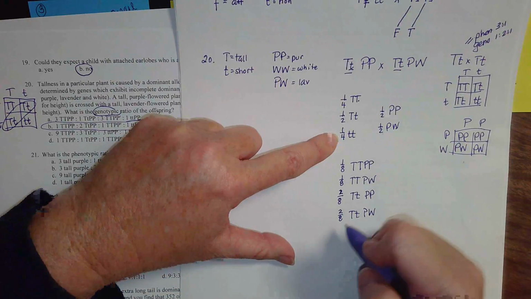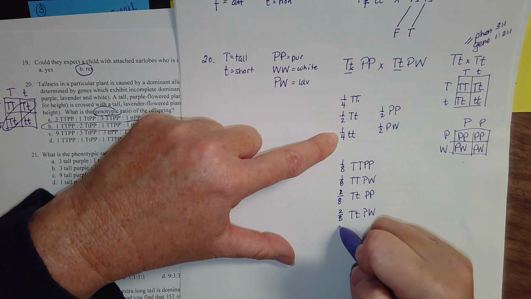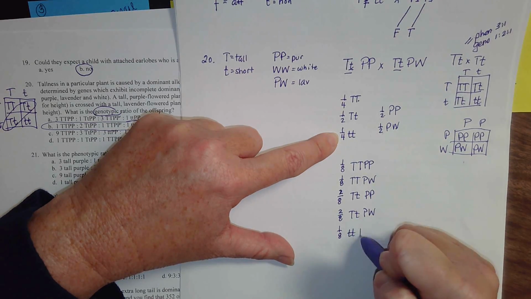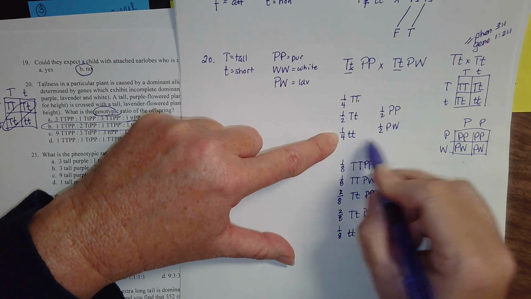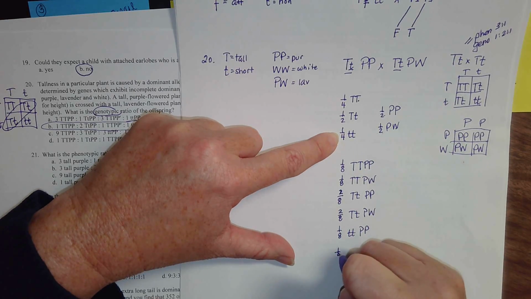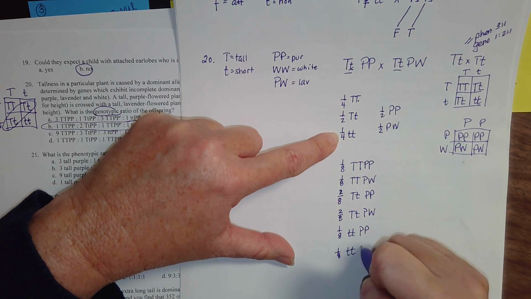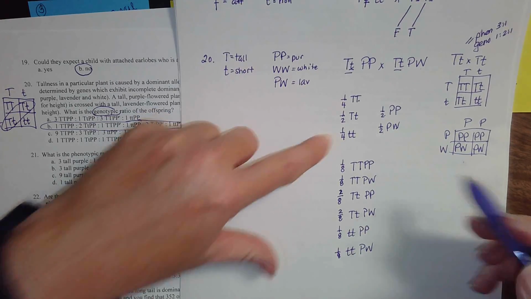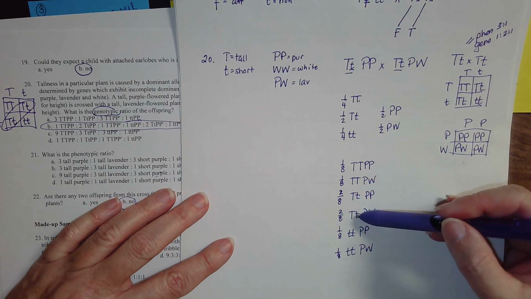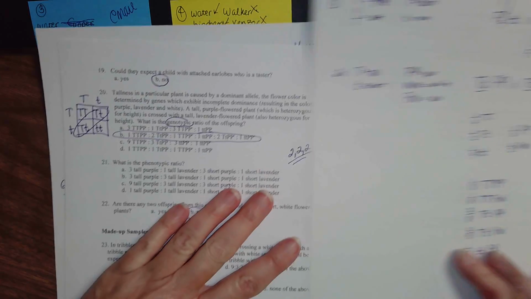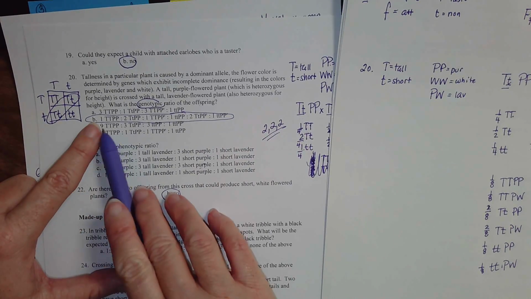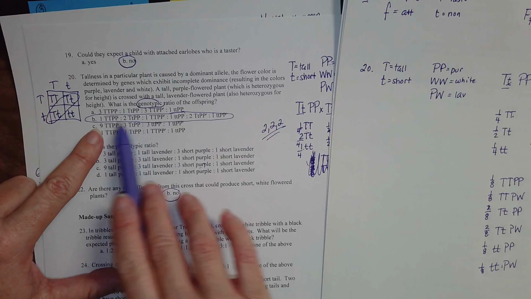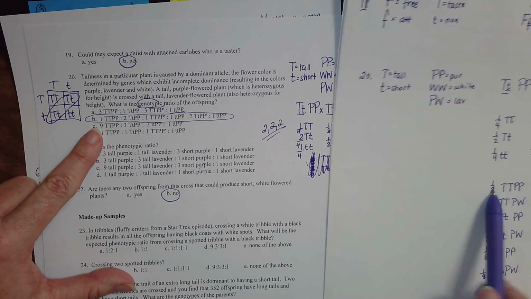And then finally, you're going to have 1/4 times 1/2, which is 1/8 little t, big P, and then here 1/8 little t, lavender. So there's your ratio, 1 to 1 to 2 to 2 to 1 to 1. And if you look over here, you can see that 1 to 2 to 1 to 1 to 2 to 1. So you can kind of see where those are.